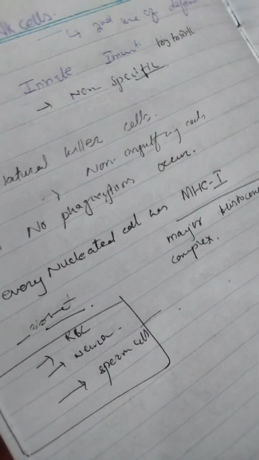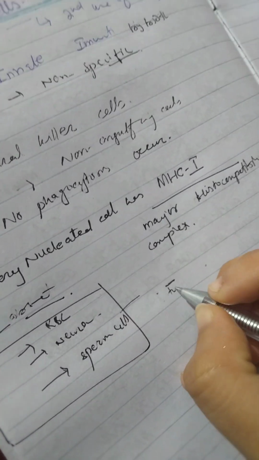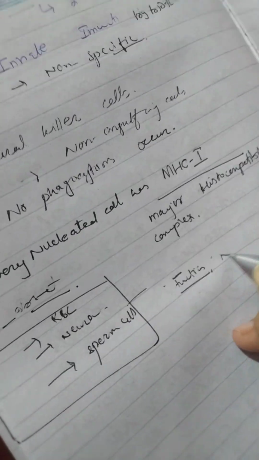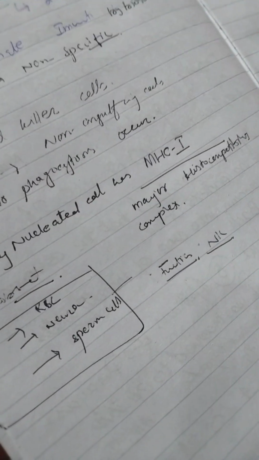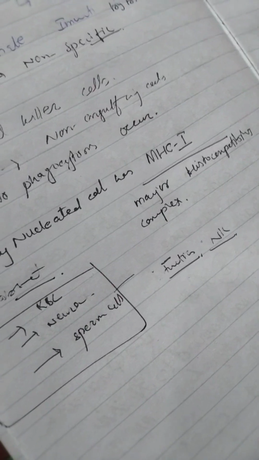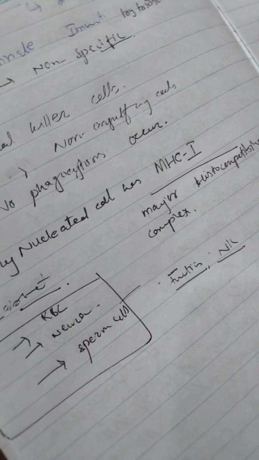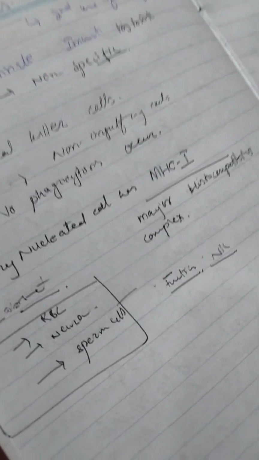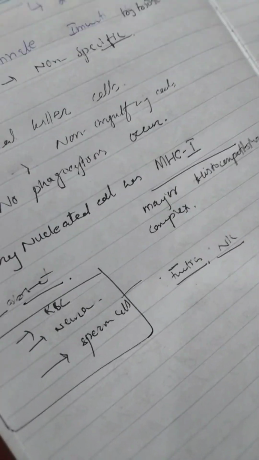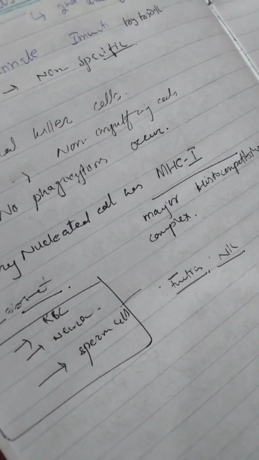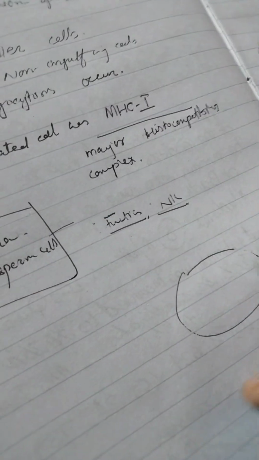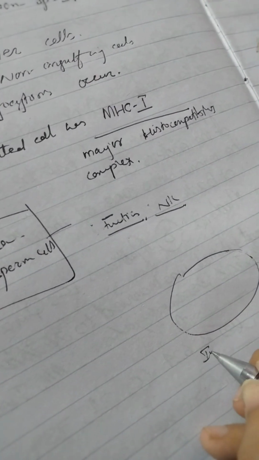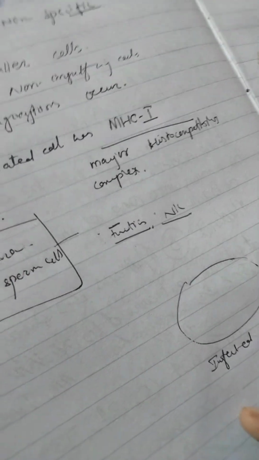But okay, now let's talk about the function of these NK cells, right? How do these actually work? I have said that they do not do any kind of phagocytosis, no engulfing. So what is their mechanism, how do they kill the pathogen? For example, this is a cell, and this is an infected cell.